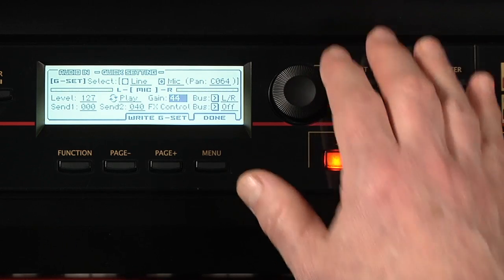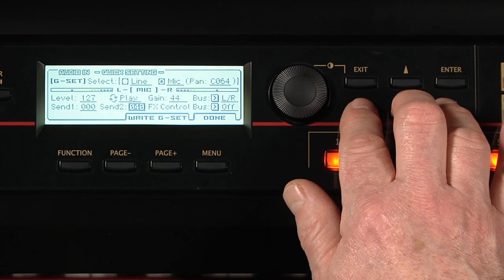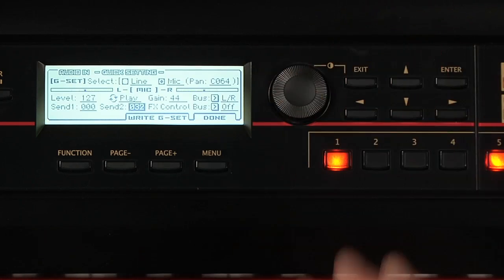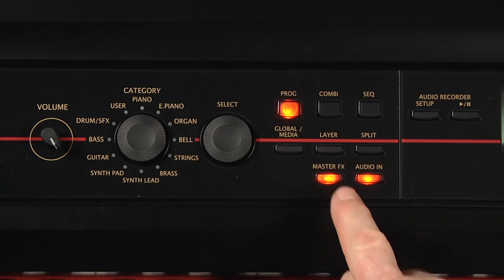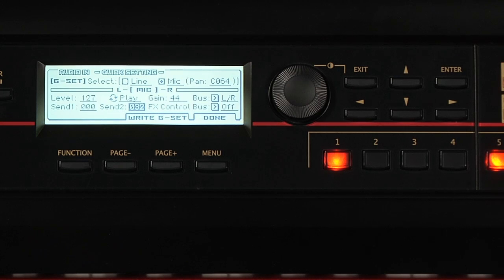You can adjust the amount of reverb here. Or remove it completely by pressing the Master FX switch. Press Done.